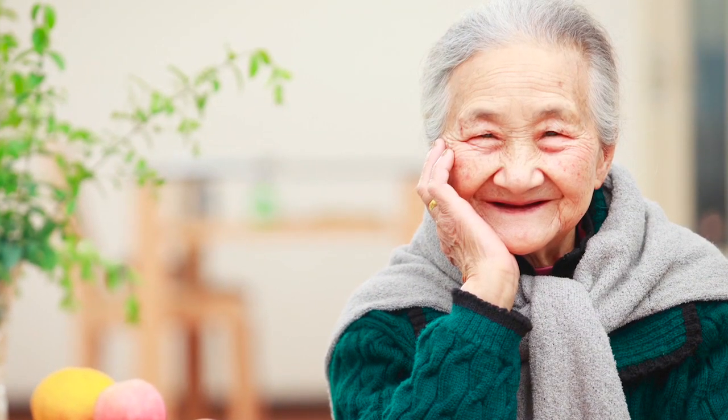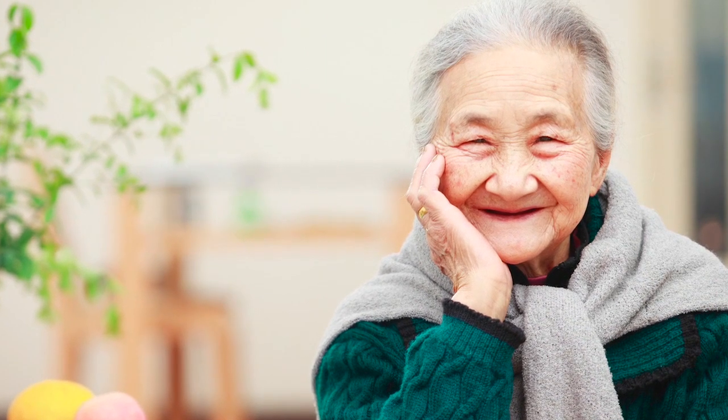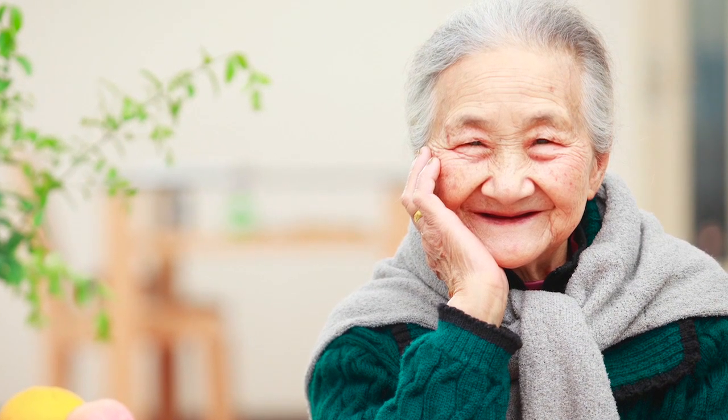Unsurprisingly, age is a risk factor as well. Most people who get Alzheimer's disease are 65 years of age and older. After the age of 65, a person's risk doubles every 5 years. After the age of 85, the risk jumps to 1/3. So the older you get, the greater your chances of getting Alzheimer's disease.